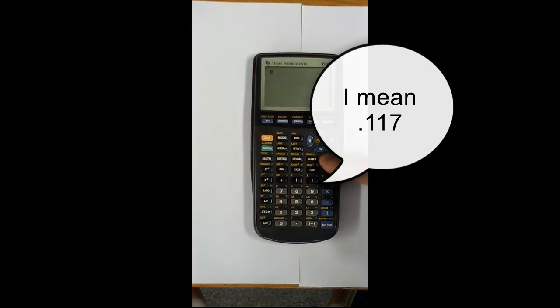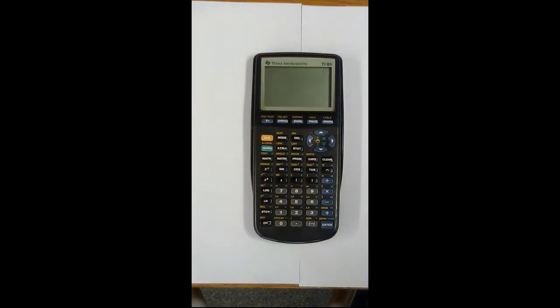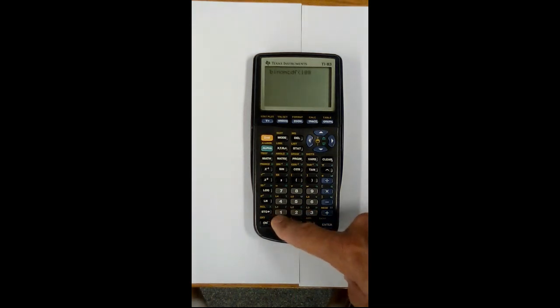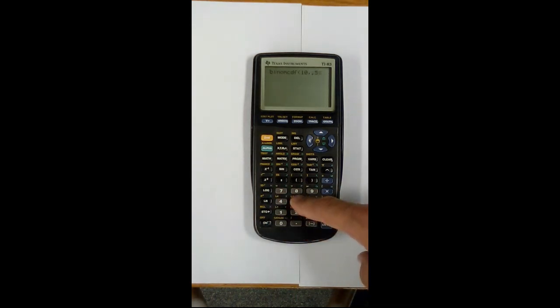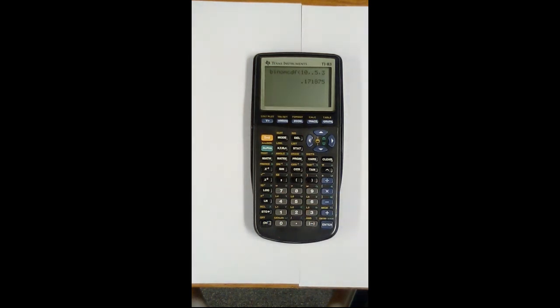If I want the cumulative probability of P of 0 up to P of 3, I would use the Binom Cdf function. It's the same process. Hit the second button, vars, scroll down to Binom Cdf, hit enter, and then it's 10, comma, 0.5, comma, 3, enter, which gets us 0.172 to 3 decimal places. Easy peasy, mac and cheesy.